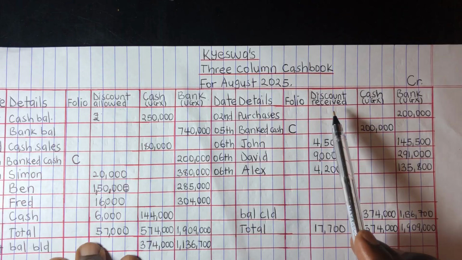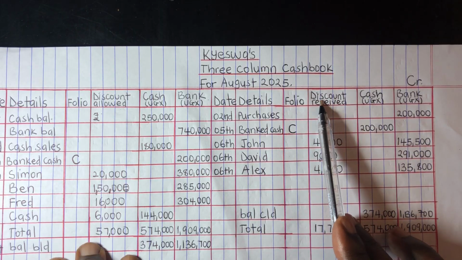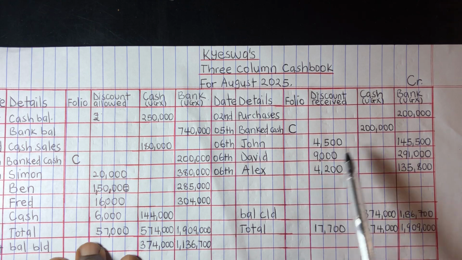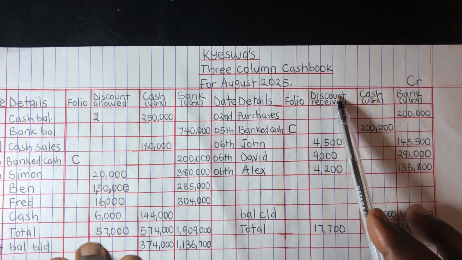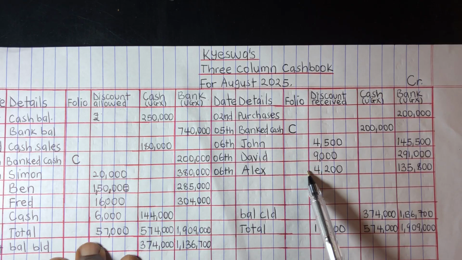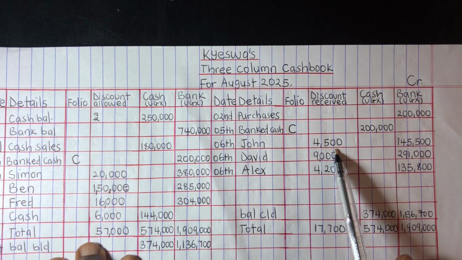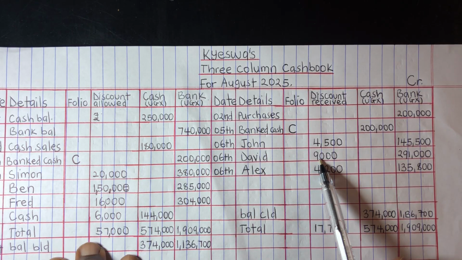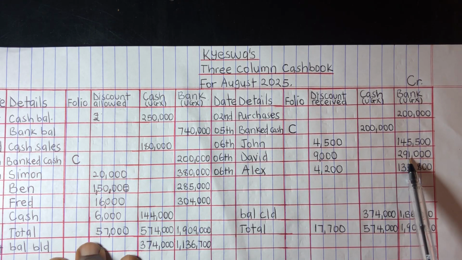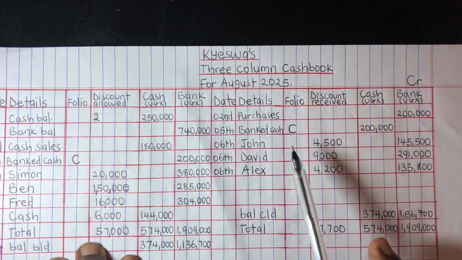So David gave a discount to Cheswa of 9,000. So Cheswa was paying, and Cheswa received a discount of 9,000 because 3 over 100 times 300,000 is 9,000. So he didn't pay the 300,000 to David.